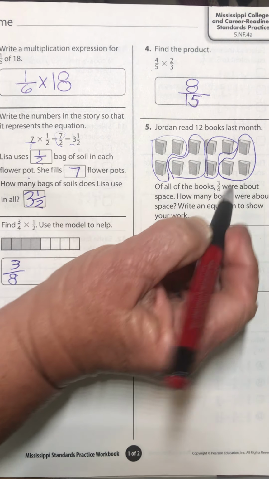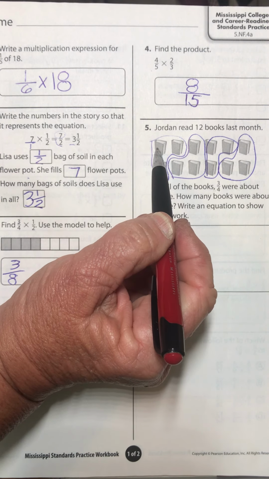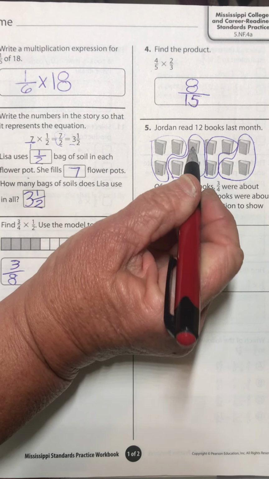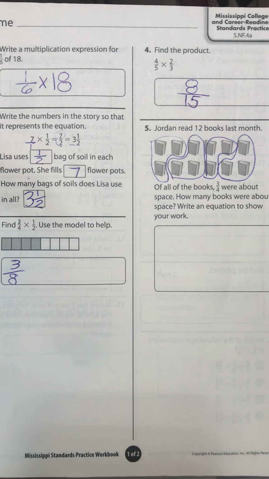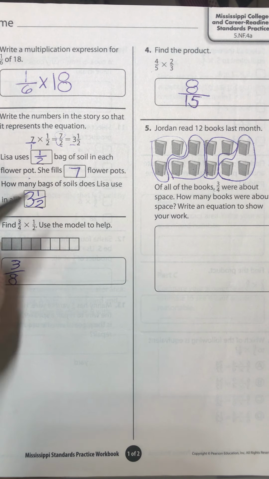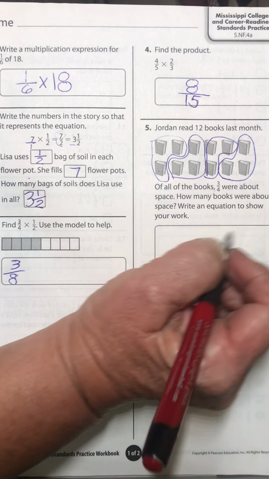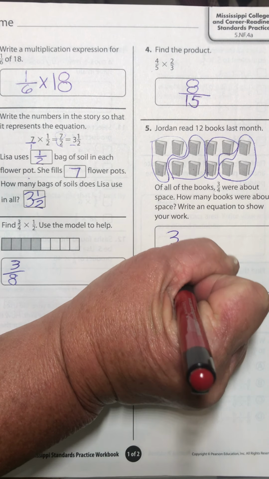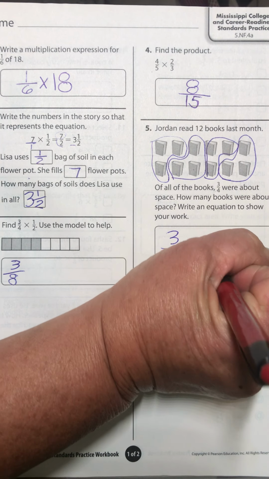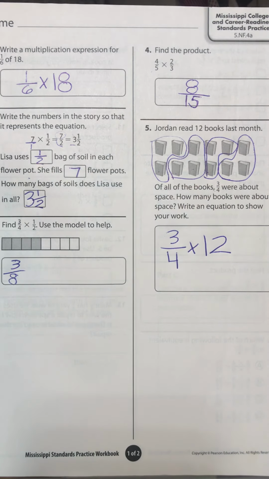So if I wanted 3 of those groups, I would have 1, 2, 3, 4, 5, 6, 7, 8, 9 books. So my answer should be 9 books. So when I write my equation, I'm going to say 3/4 of those 12 books. And that would be the equation that I would write.